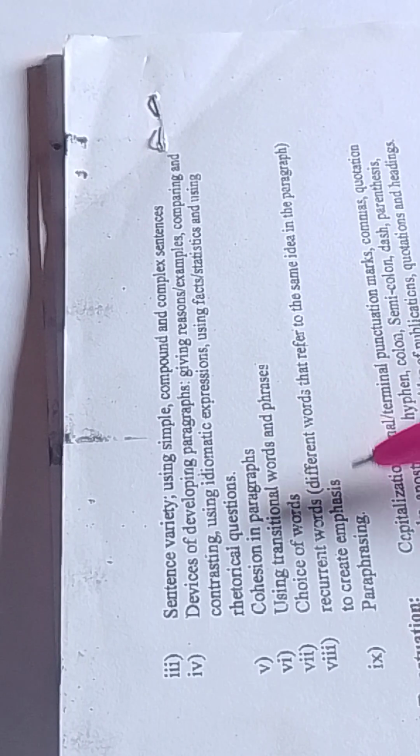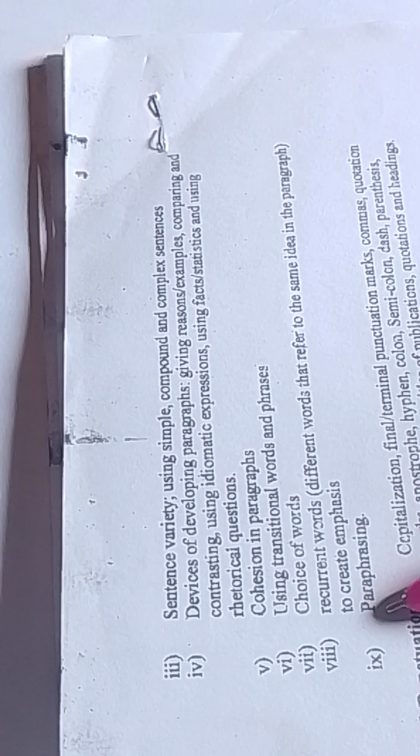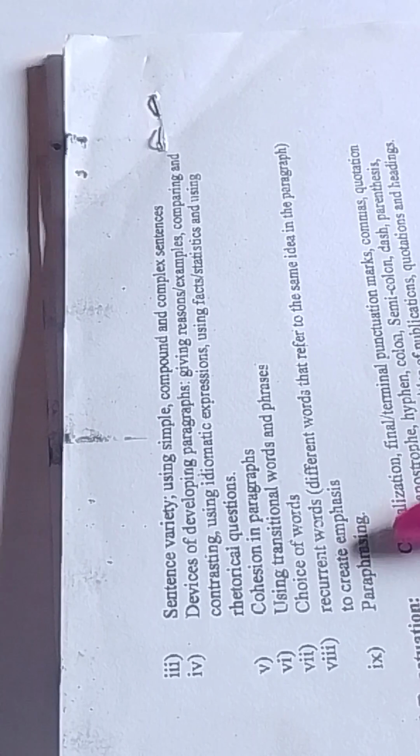These recurrent words can be used to create emphasis. Also, in paraphrasing, you should be able to use paraphrasing.